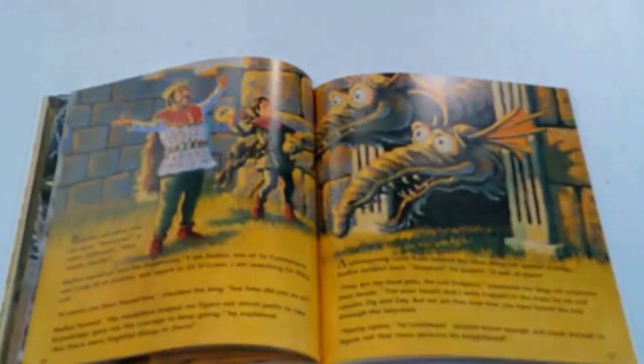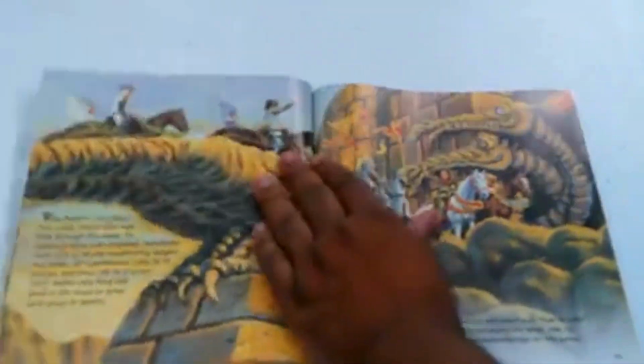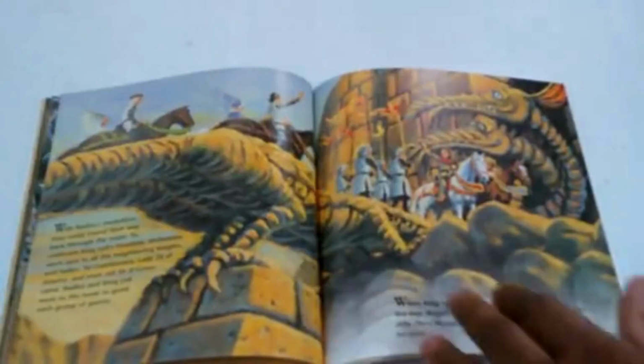"They are my loyal pets, the Lel dragons," explained the king. He scratched their heads. "The poor beasts and I were trapped in the maze by my evil cousins Zig and Zag. But we are free now that you have found the way through the labyrinth. Young squire," he continued, "anyone brave enough and smart enough to figure out the maze deserves knighthood."